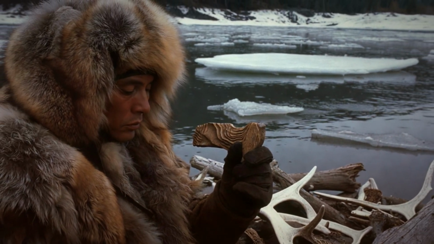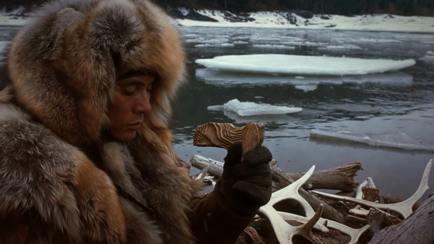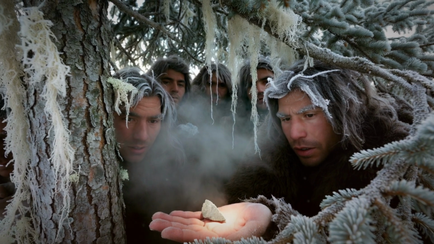The degree of wear on groundstone artifacts can provide information about the intensity of use and, by extension, the relative importance of plant food processing in a given assemblage.